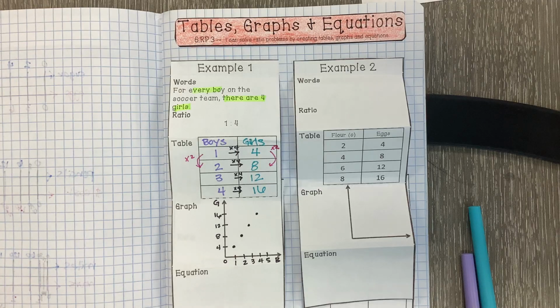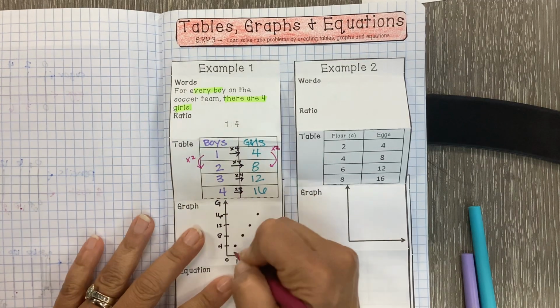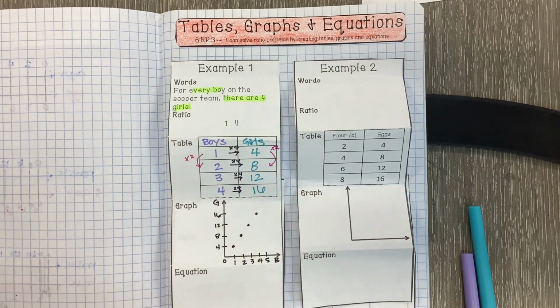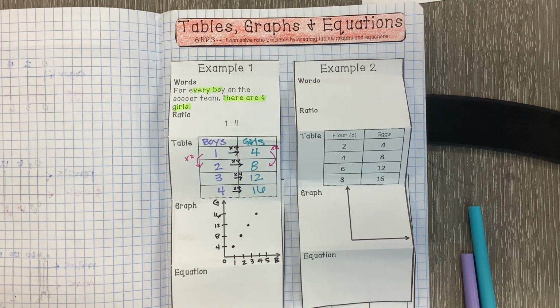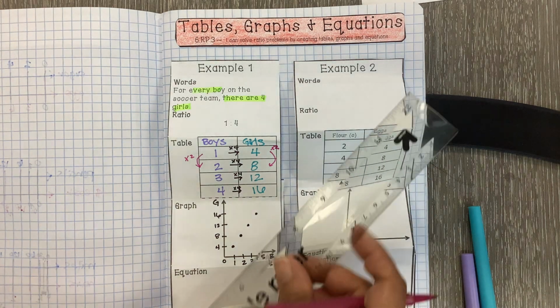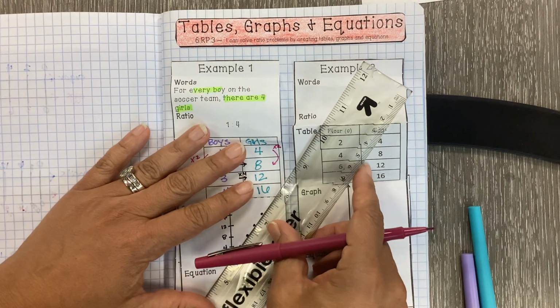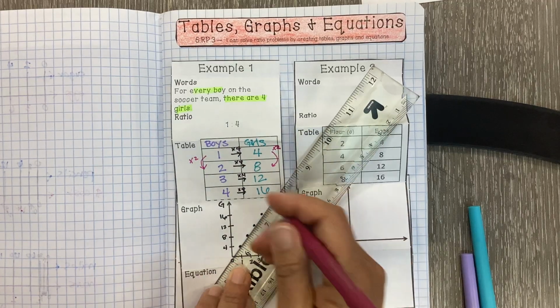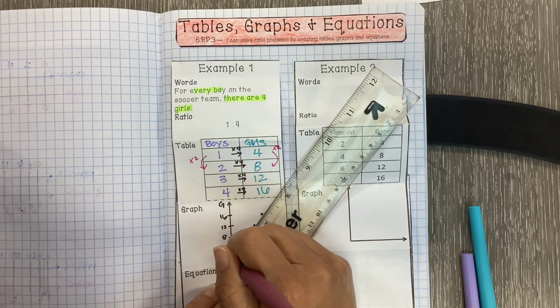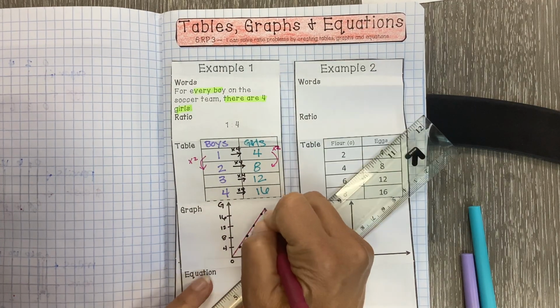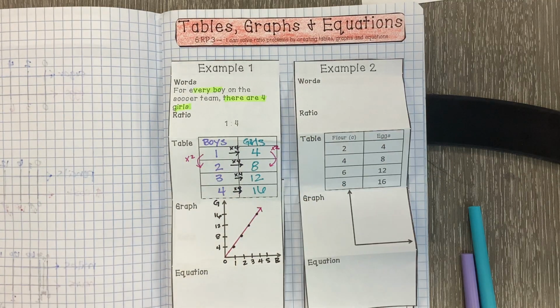It should make a straight line going through 0 if this is a ratio, which it is. I don't have a straight edge with me, so I could grab a ruler and do this. But you can also kind of sketch. If you don't have a ruler or straight edge, that's okay. Try to sketch from 0 through all those dots. Now, again, we didn't have graph paper, so if yours is a tiny bit crooked, that's actually not a big deal, but just know it's going to make a straight line going through 0.